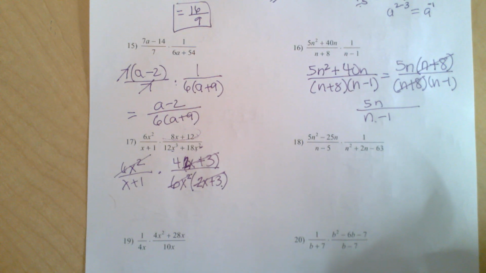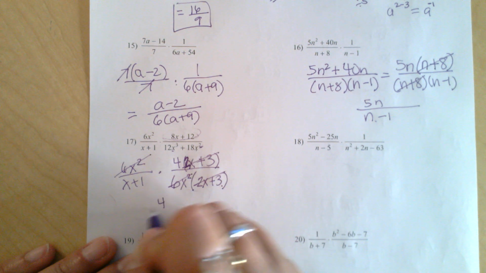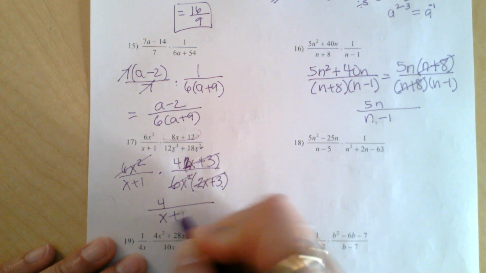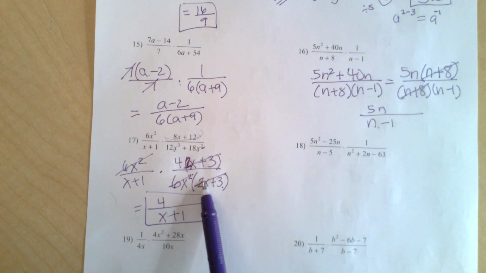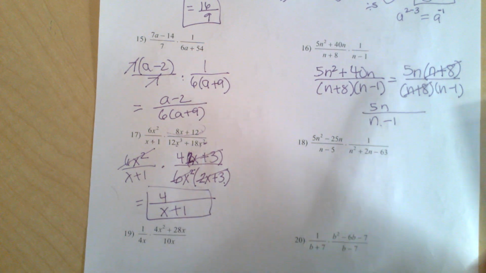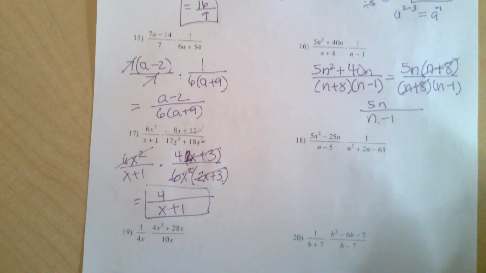So now let's write down what we have left over. We have 4 in the numerator, and we have an x plus 1 in the denominator, and that's it. So I really like doing it this way. I like factoring and crossing things out because it just makes it easier. I don't have to worry about parentheses everywhere.